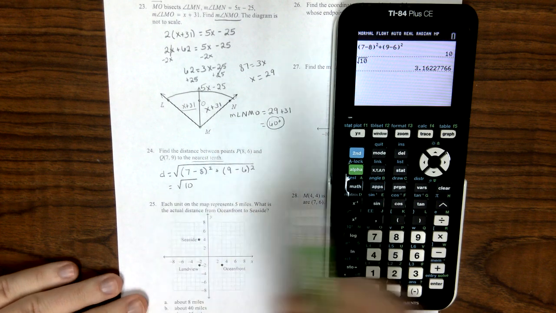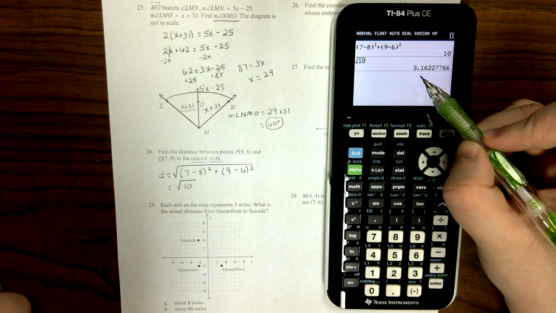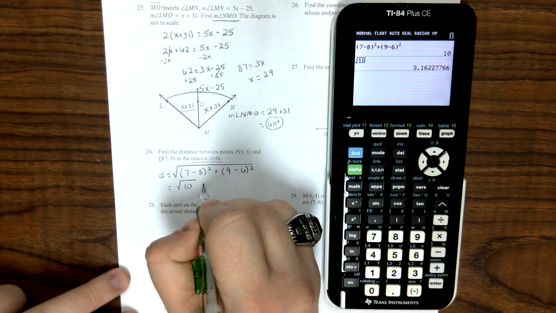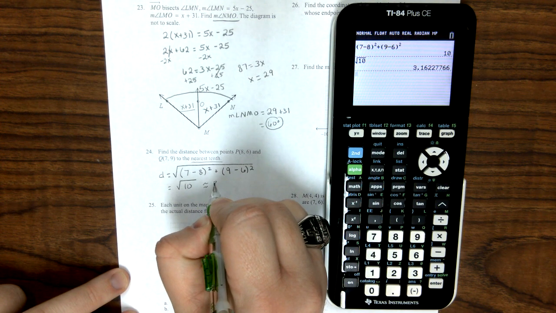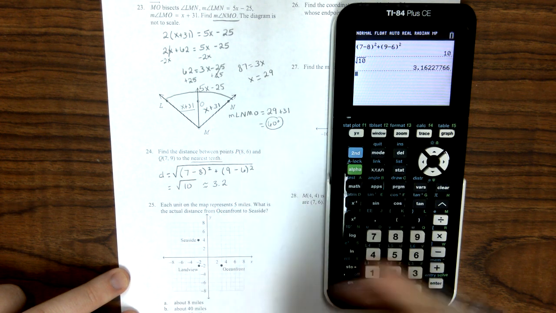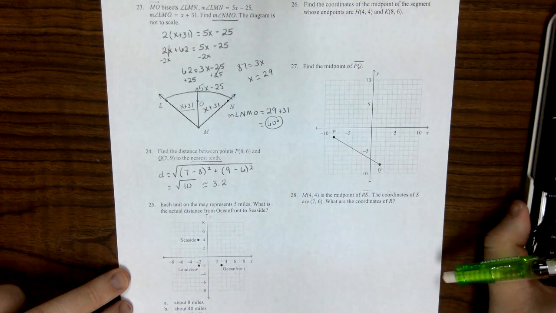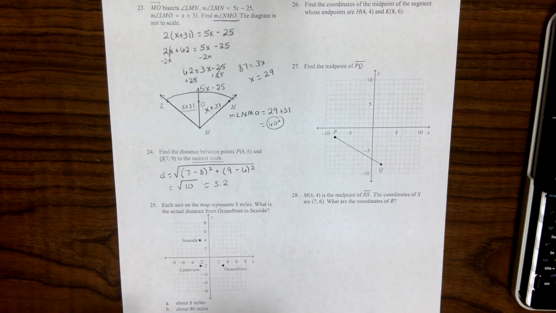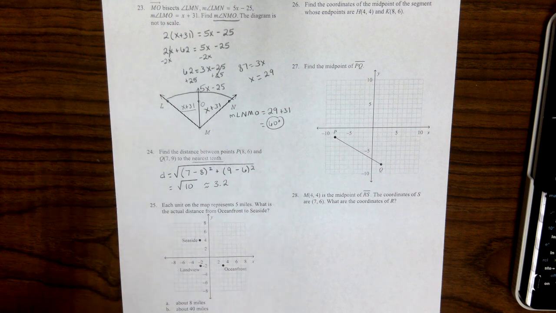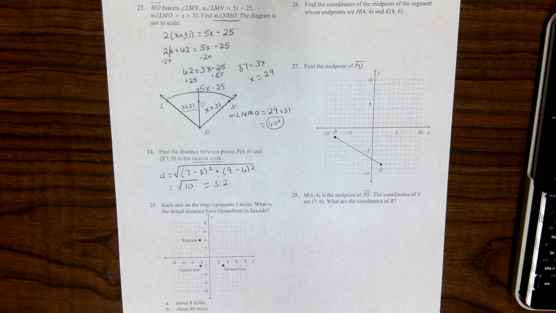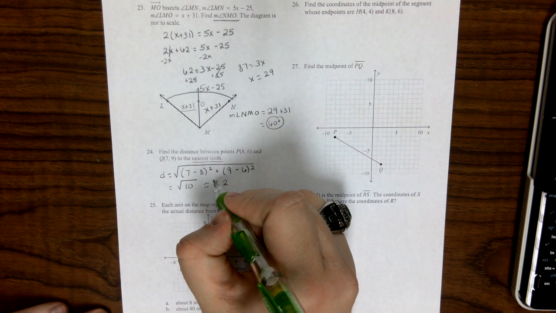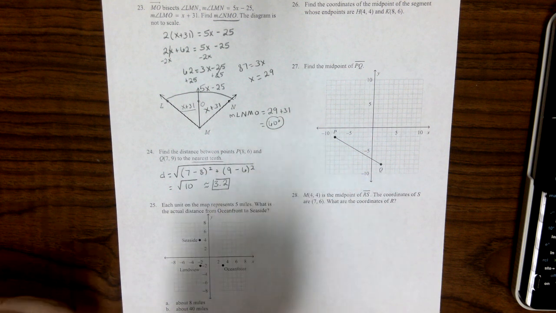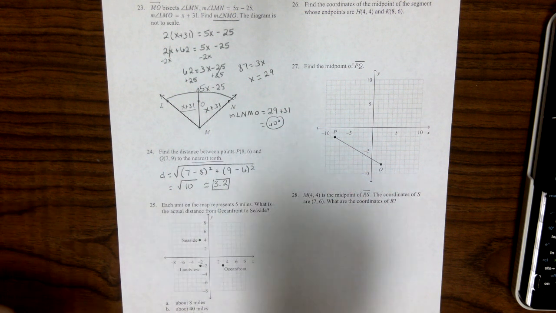We want the nearest tenth, so we go to the first decimal place, look behind, round appropriately. So it's going to be 3.2. Okay.